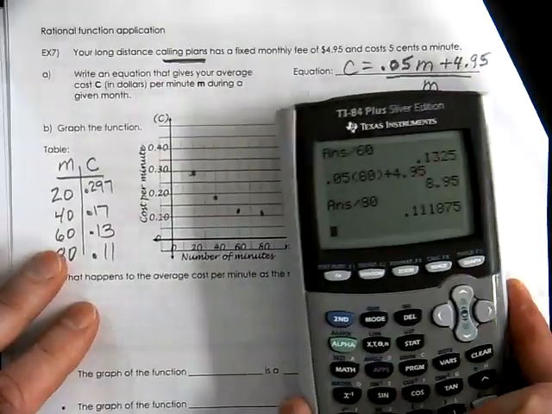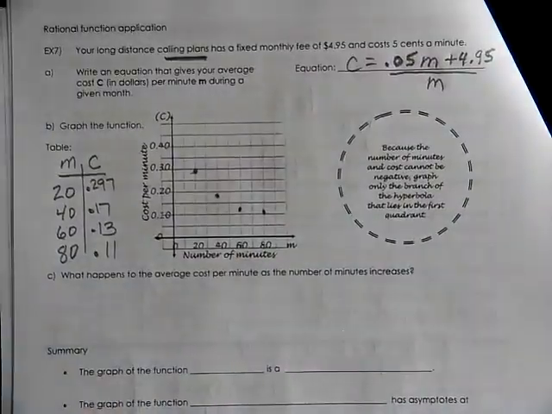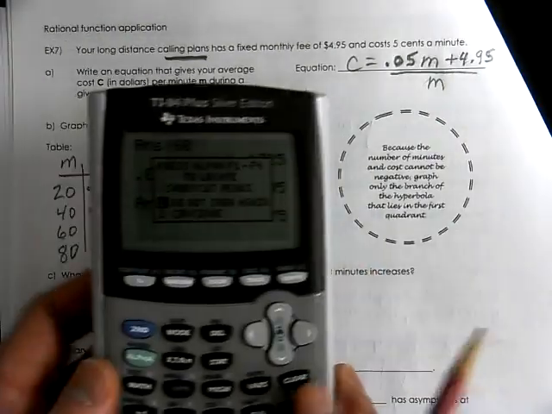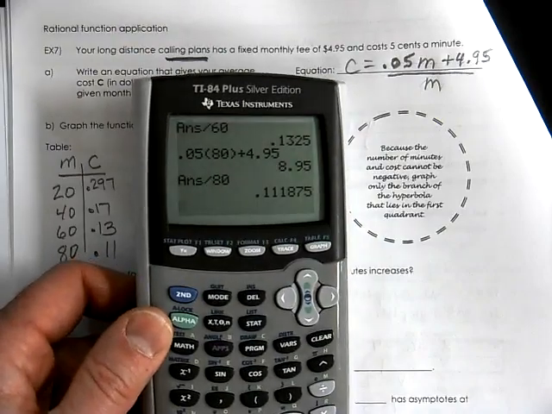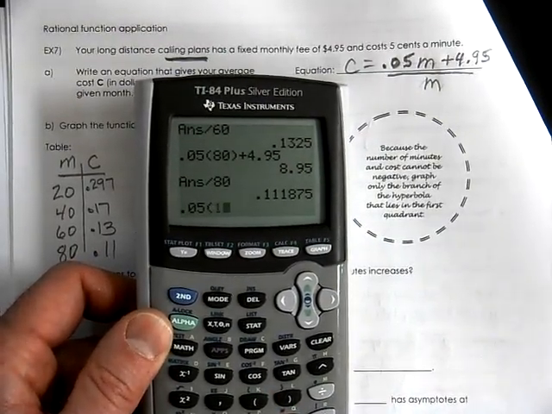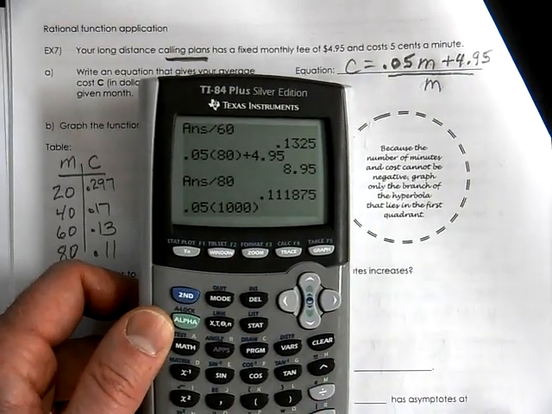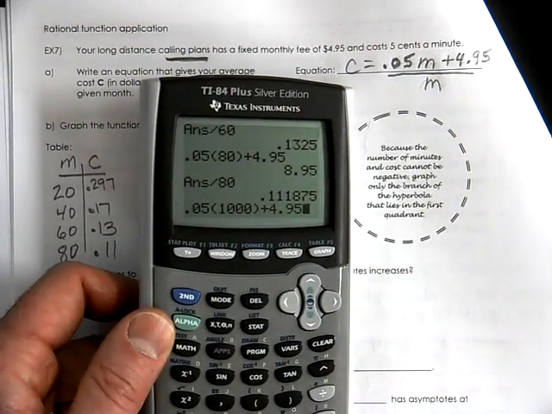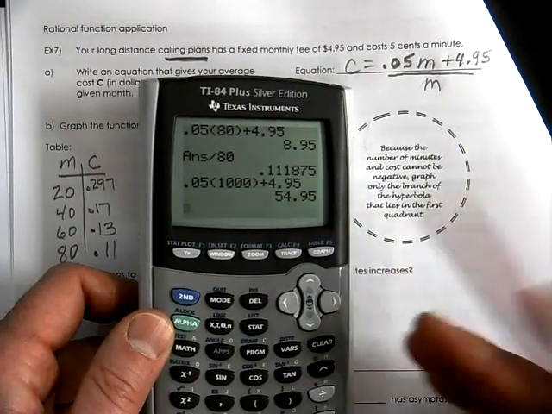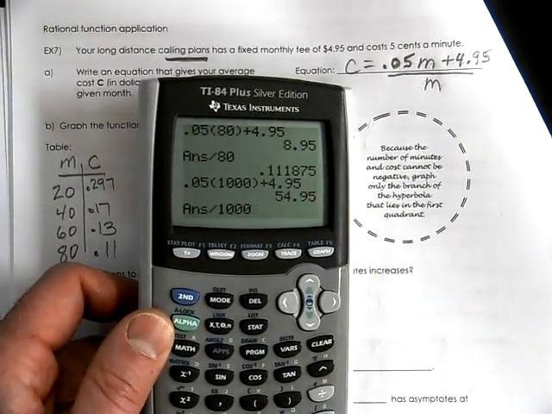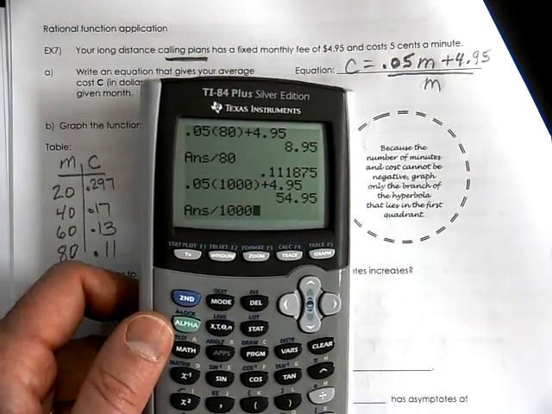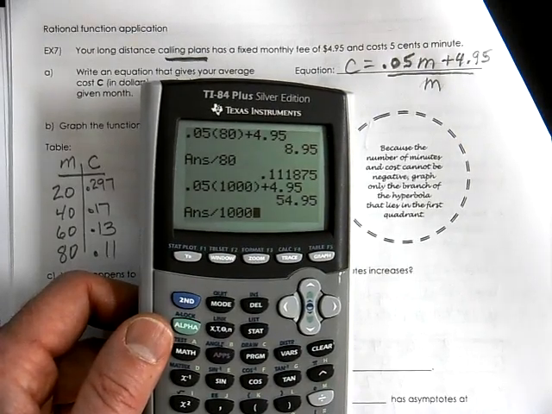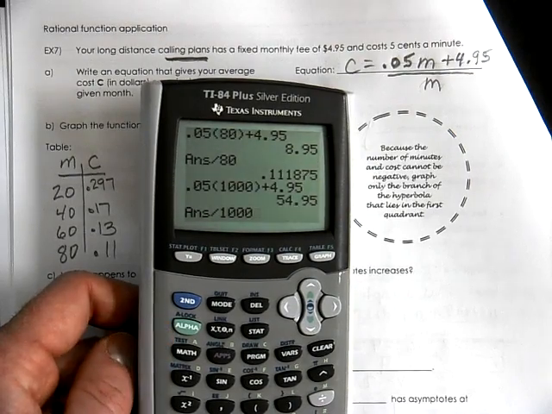So using knowledge of what we've talked about before, what is this graph approaching? If I go out far enough, like if I say 5 cents for 1,000 minutes plus the $4.95, it's going to cost me a lot of money divided by my 1,000. What is this going to approximately be? Is it going to approach zero? Is it going to eventually get down that if I do enough minutes, it's going to be almost free?